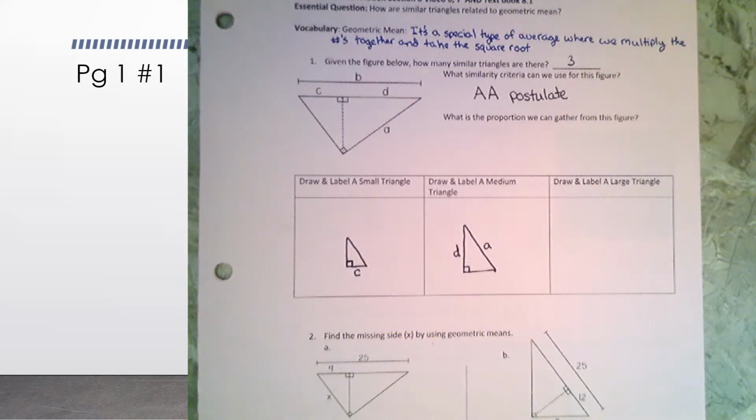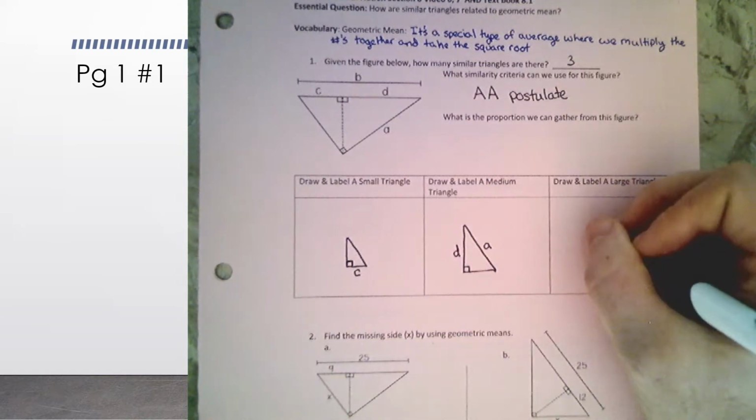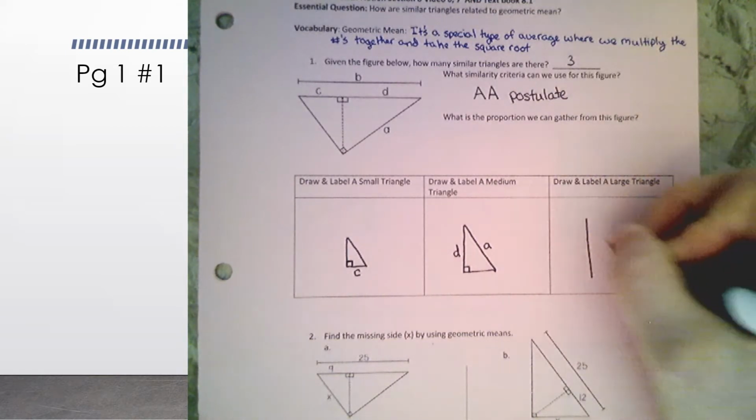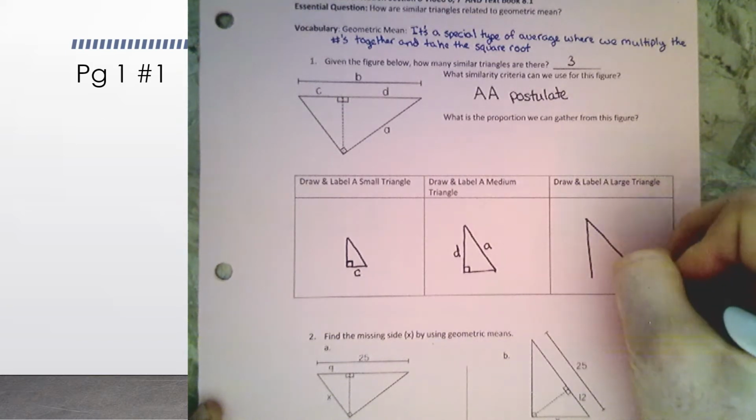Now, draw and label the large triangle, so that's the full one. I'm going to draw a little bit bigger one, and again, I'm going to try to make it look the same as my other ones.